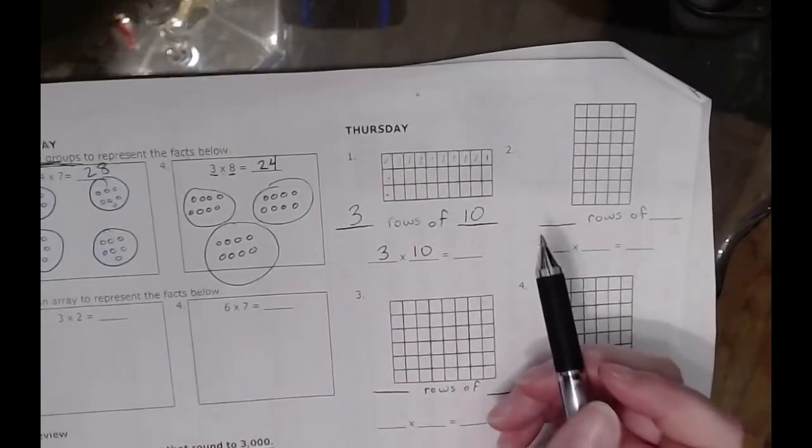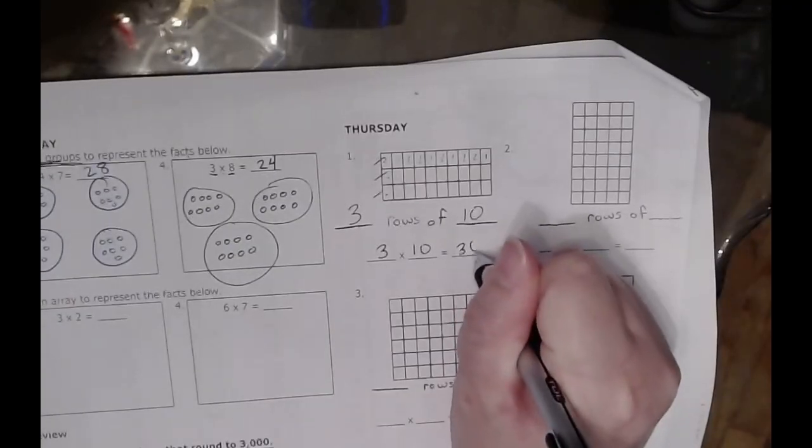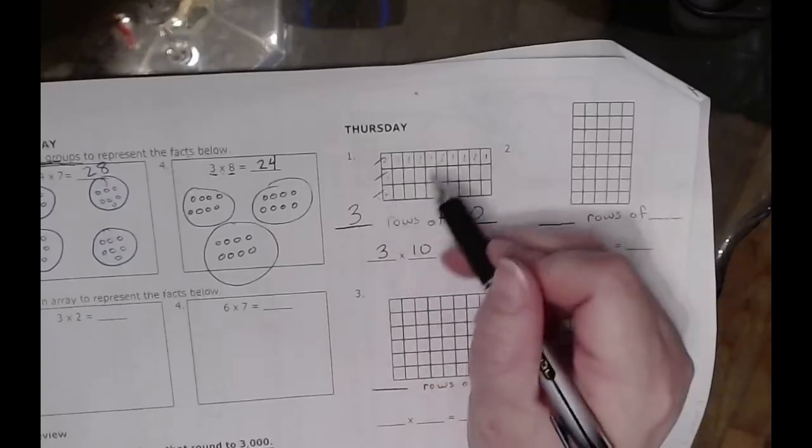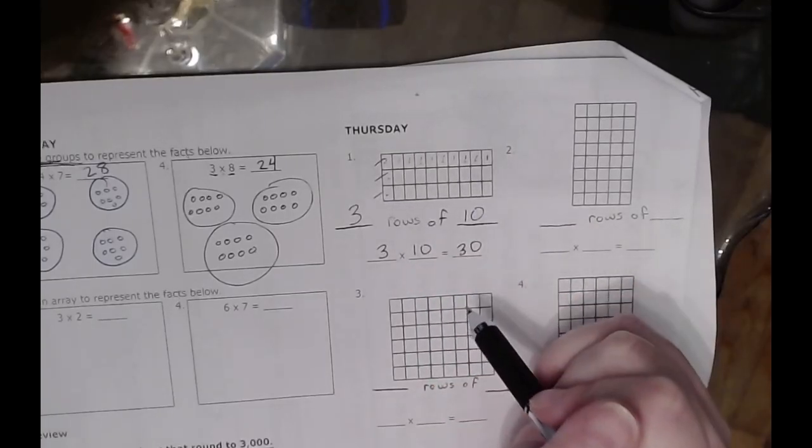Again, students are very good at counting by tens. So we could do 10, 20, 30. If they're not, and this is confusing, have them count all of the boxes. If they don't get 30, please tell them to go back and recount. This is a great way to make sure that your child has great number sense, because if they're counting incorrectly, that is going to cause them a lot of problems in math. Okay, so that is a great one.